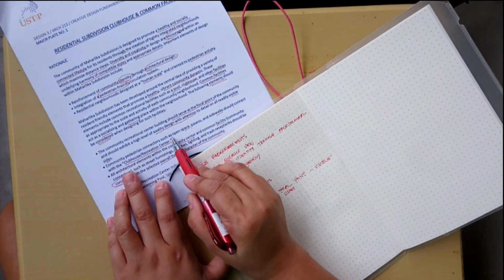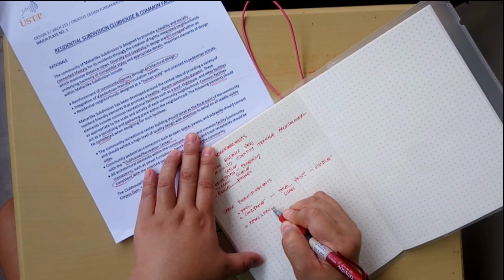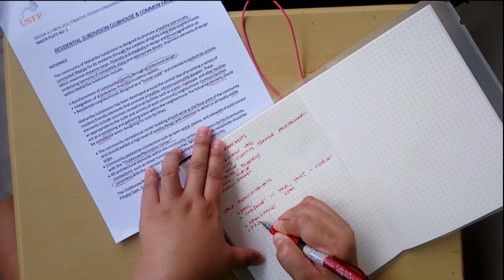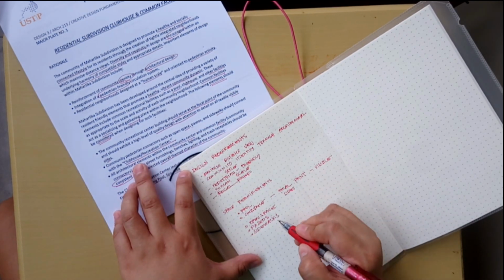Then community pedestrian connectors such as open space, pasillos, sidewalks, connect to the clubhouse.